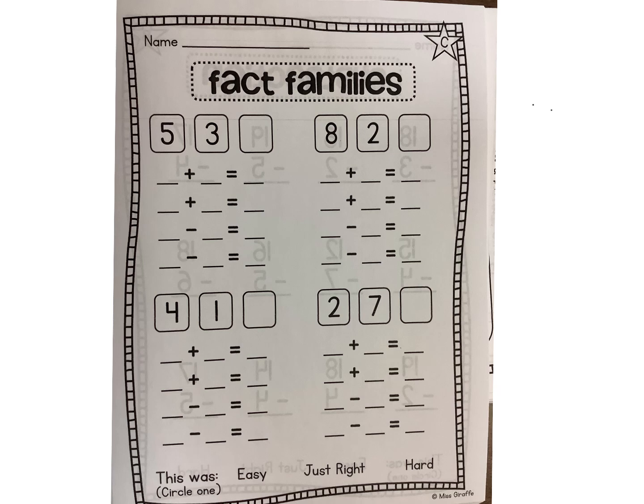Okay, boys and girls, today we're going to do some more fact families. And this should be super easy for you by now. And we're missing the whole. So you're going to have to find the whole on your own. But because you already know two of the parts, then all you have to do is add those parts together to find the whole. So if I add 5 and 3, 5 plus 3 is 8.